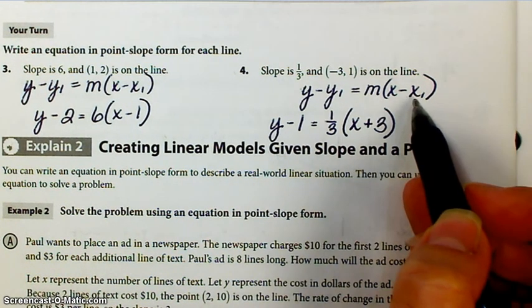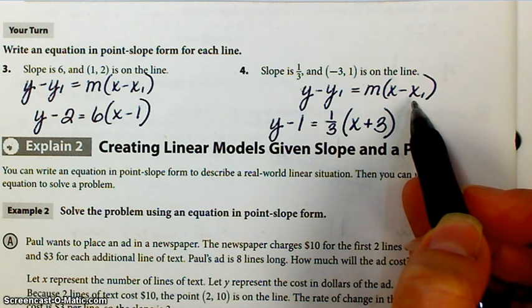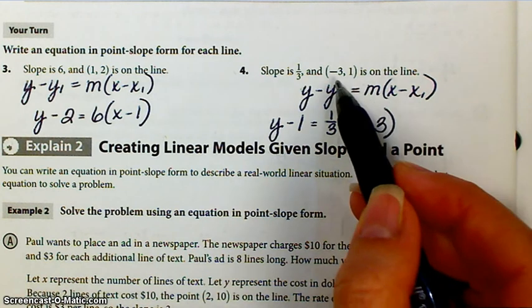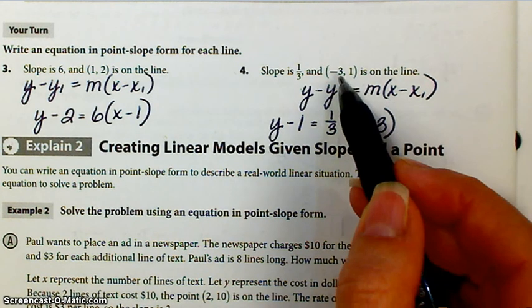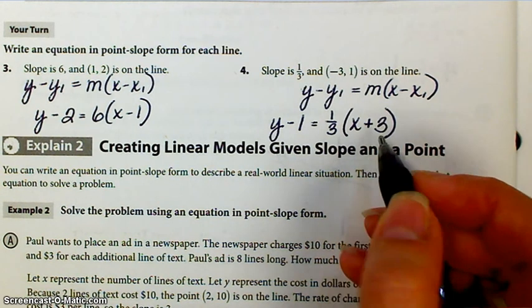Remember that my x1 is a negative. And so when you say minus a negative 3, that's how it turned into positive 3.